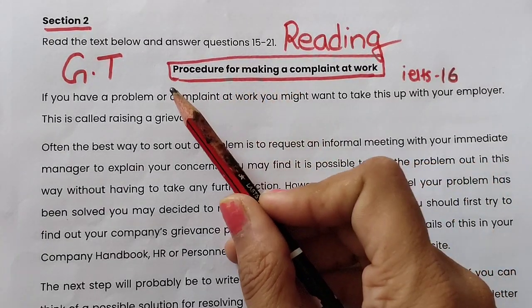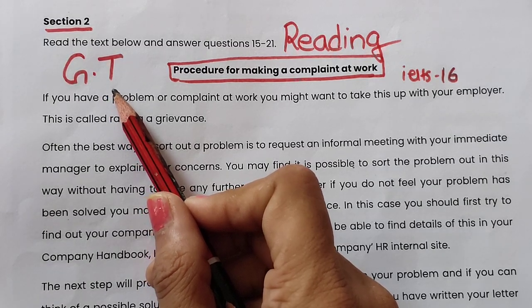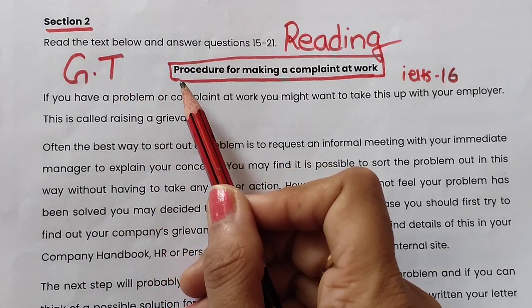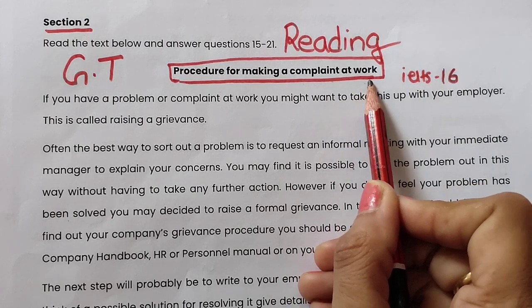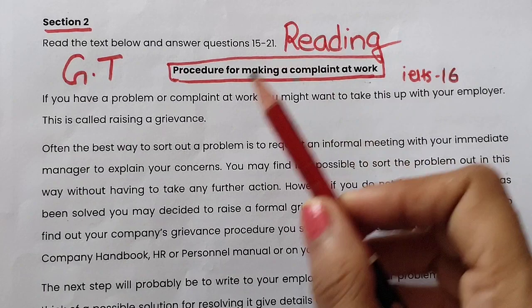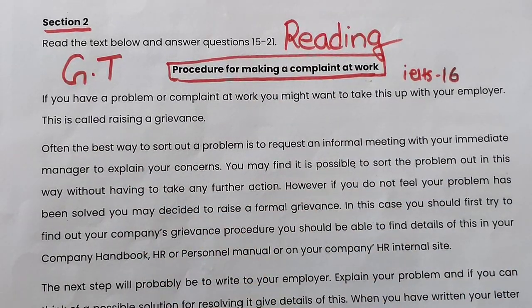You can say this. I will be doing this journal training reading because most of the students were asking for journal training reading. I will do it in these videos. Okay, so the title is Procedure for Making a Complaint at Work. That is section 2 reading. I will not be reading anything here, so I will straight away go to the type of questions.